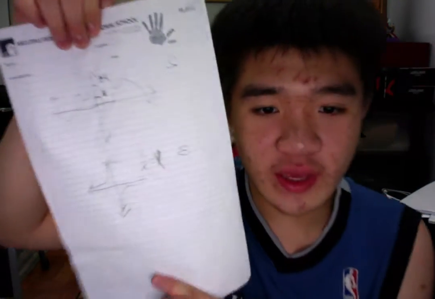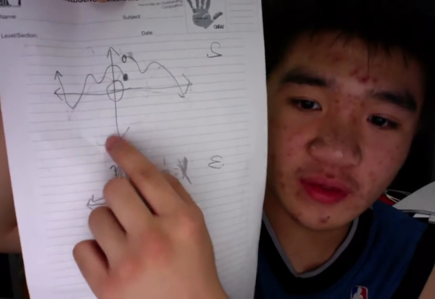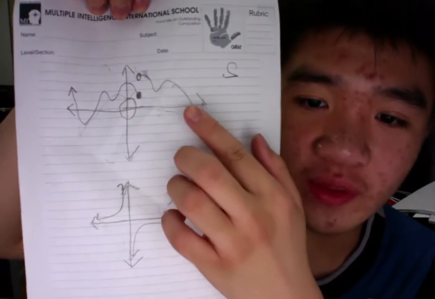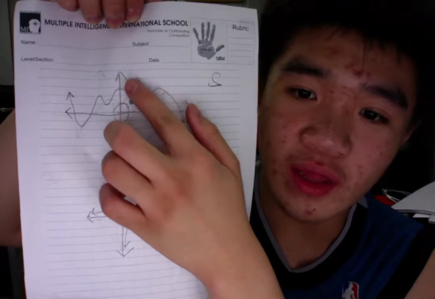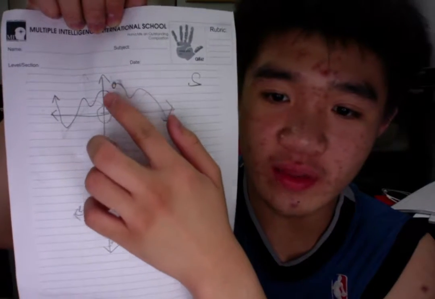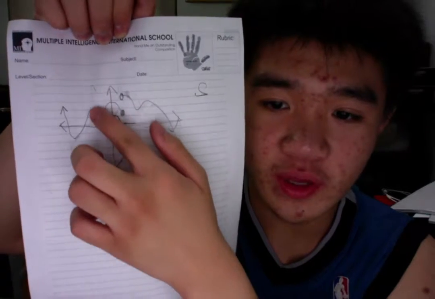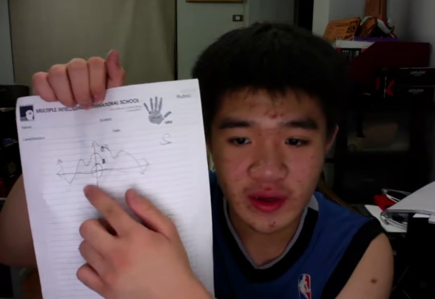The next one here is known as the jump discontinuity, number 2. You can see here, in a jump discontinuity, the graph seems to be continuous until at some point, then suddenly it will jump to another point before continuing again. This one cannot be removed, it cannot be redefined.